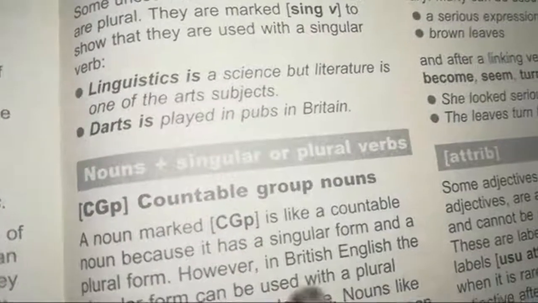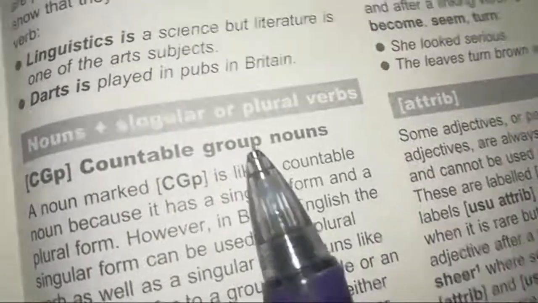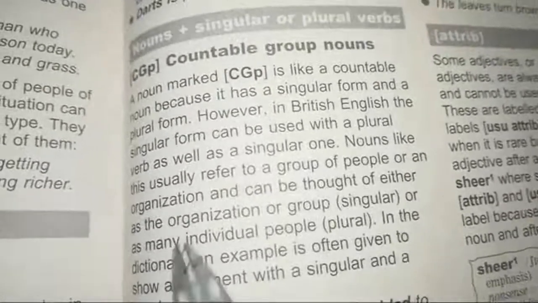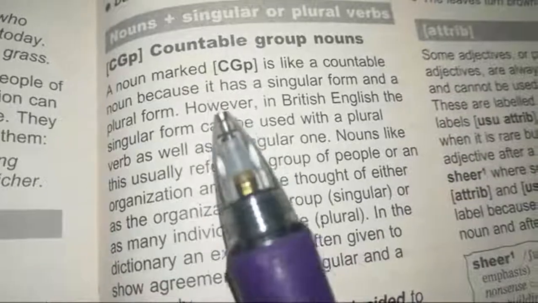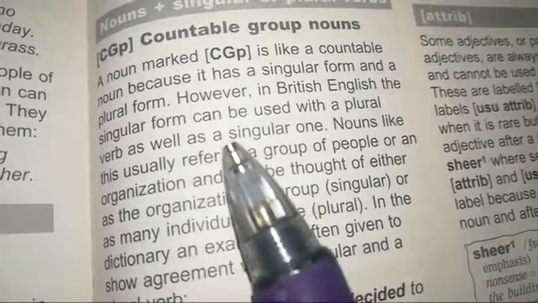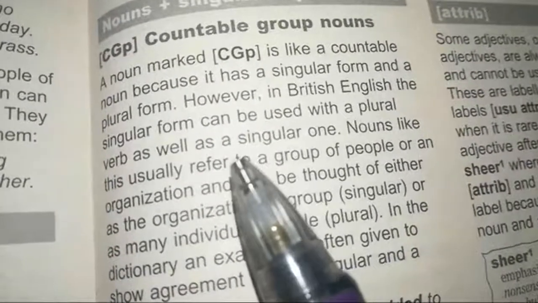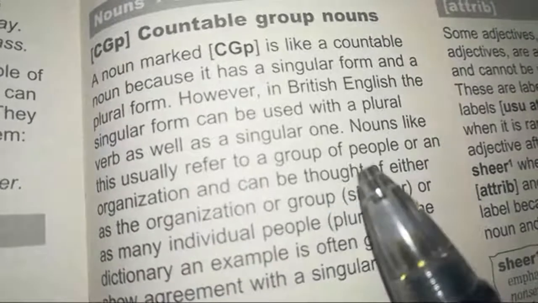Nouns with singular or plural verbs. Countable group nouns. A noun marked CGN is like a countable noun because it has a singular form and a plural form. However, in British English, the singular form can be used with a plural verb as well as a singular one.